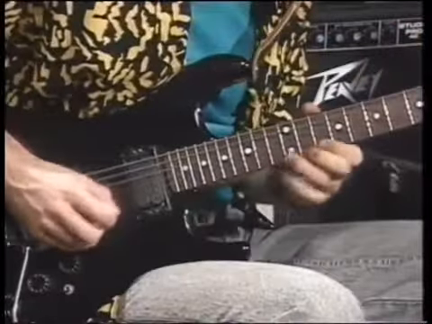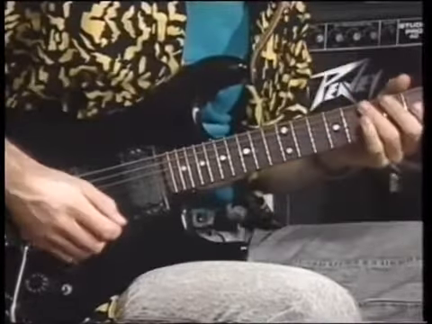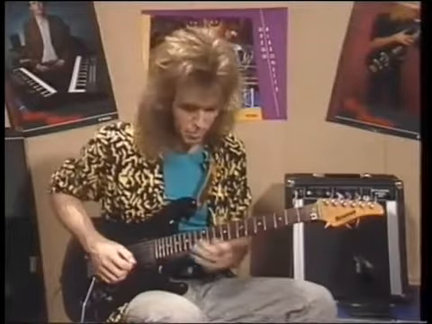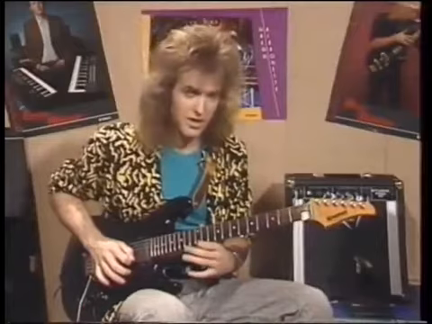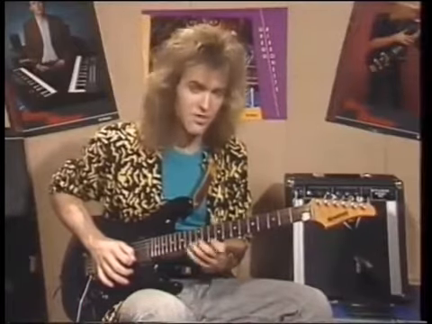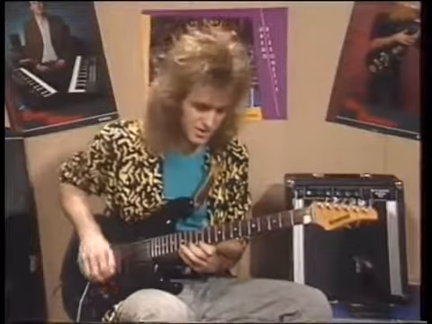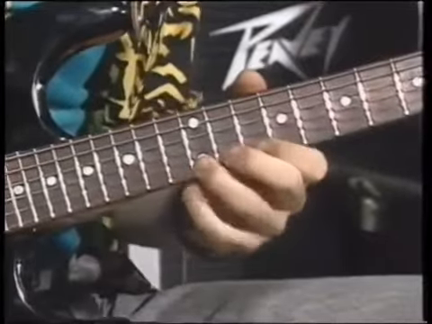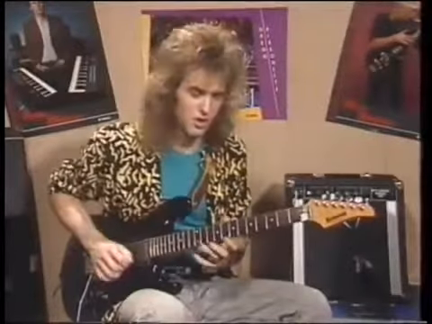Here's lick number 7. Okay, that lick's in the key of A minor, and one of the important things Randy takes advantage of is a lot of pull-offs. Now this sound with a lot of pull-offs gives you a real legato sound like this. You can get a lot of notes with a few pick strokes and it sounds real smooth.